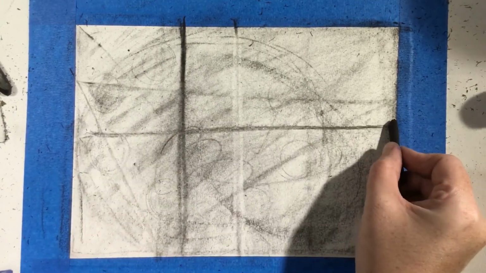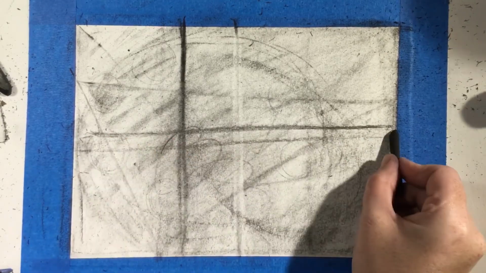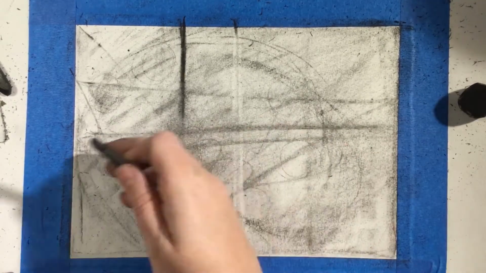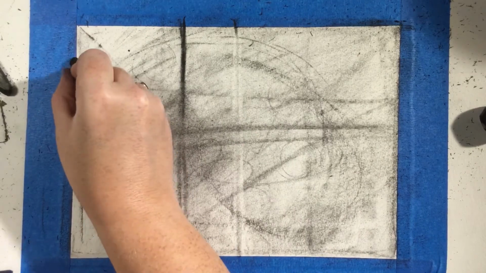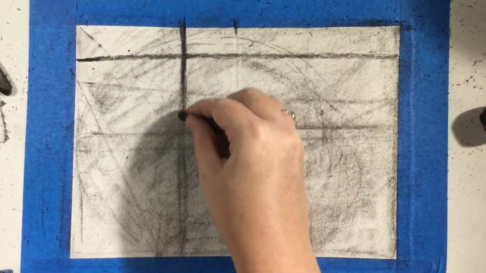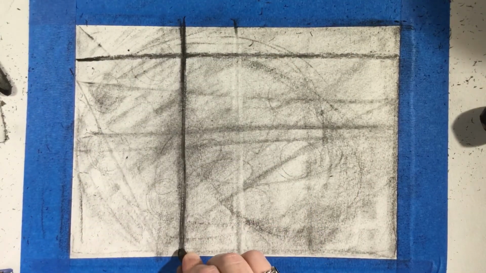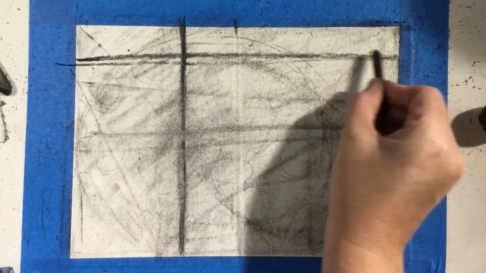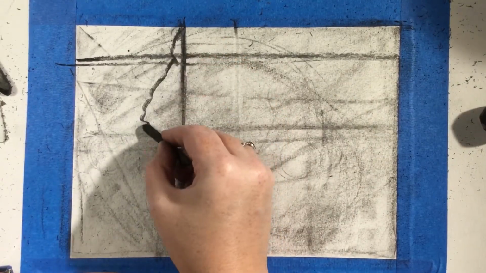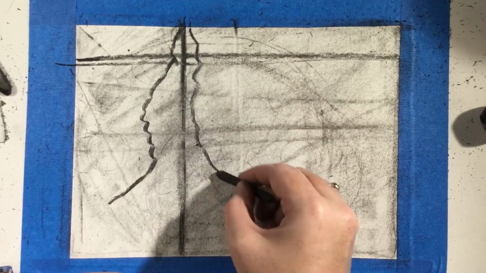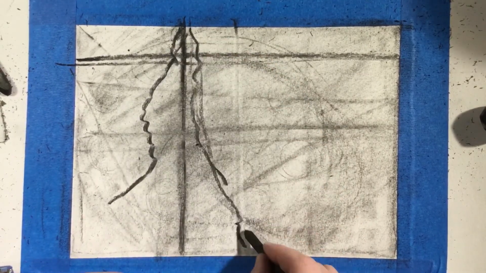If I divide it right in the middle, not so interesting. I can just talk about dividing it maybe here. This is sort of interesting. And maybe this is a horizon line, and this is a tree that we're talking about in the picture.